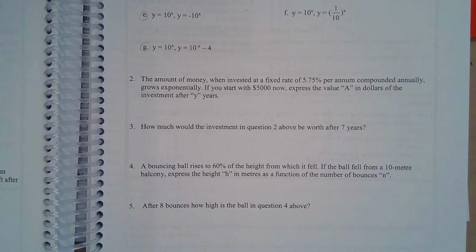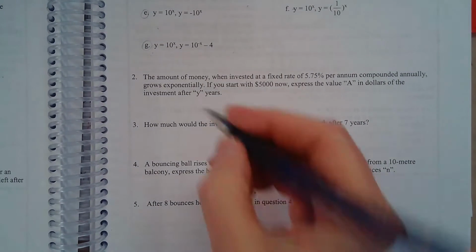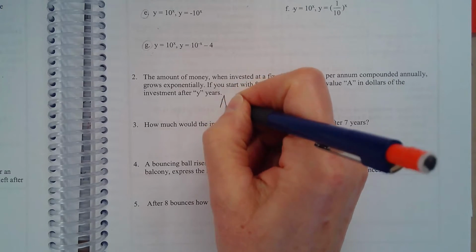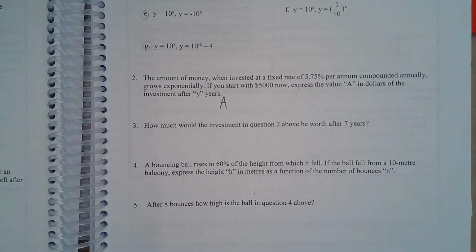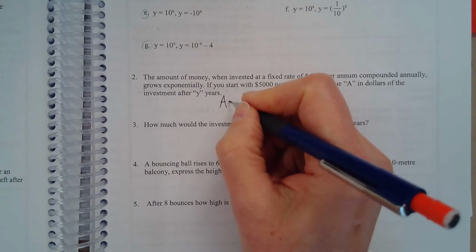Now, they expose you to some applications right away, which isn't a bad thing. We usually leave our applications to the end, but I kind of like that they're introducing some applications here. The first application question involves money, because money grows exponentially if we're using compound interest, which in Canada we do. I'm actually going to give you the compound interest formula though. I'm going to give you the real formula, and so the variables will be a little different from what they use.